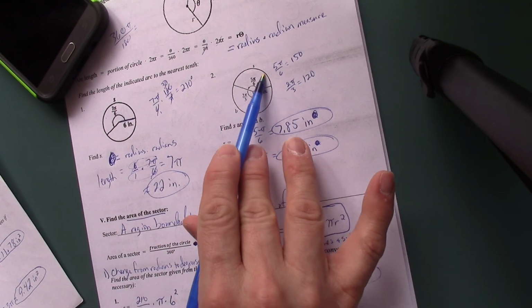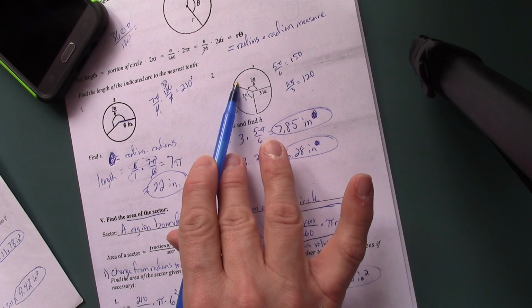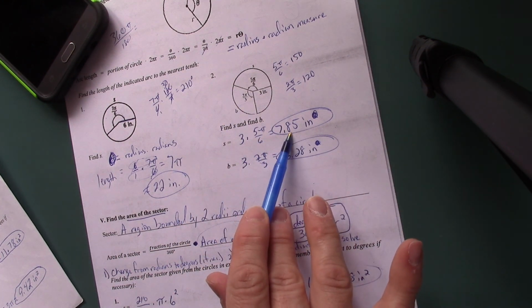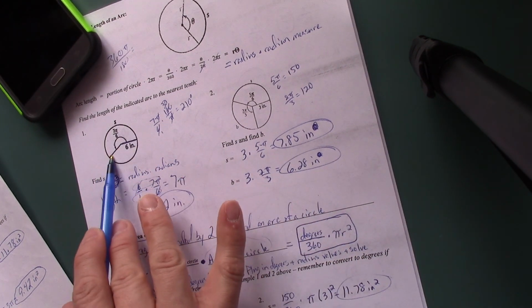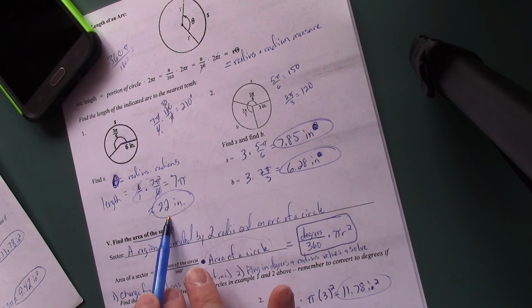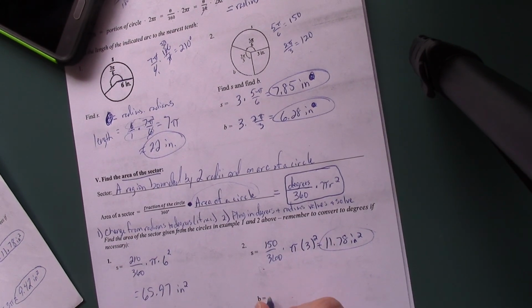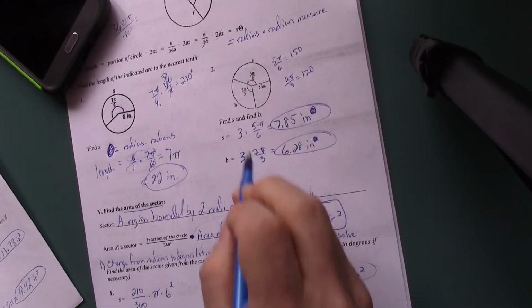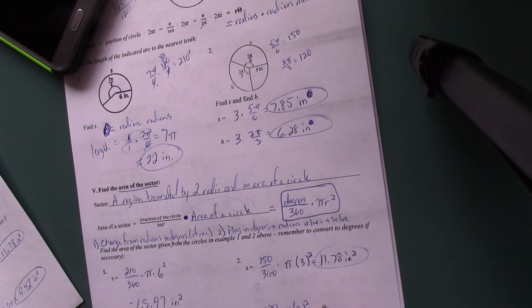It was like taking a walk along here. How long is it to walk along here? Oh, it's 7.85 inches. How long is it to walk along here? Oh, it'd be about 22 inches. All right, so the last one, I got 120 over 360 times pi times 3 squared, because the radius of this circle was 3. And you get 9.42 inches squared.